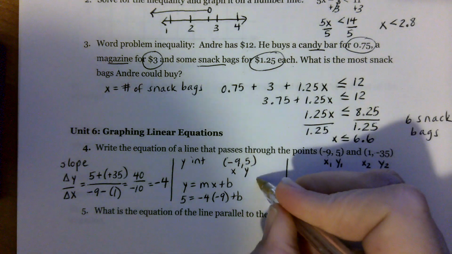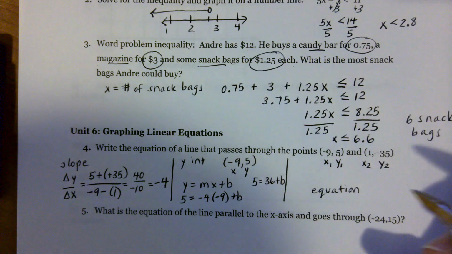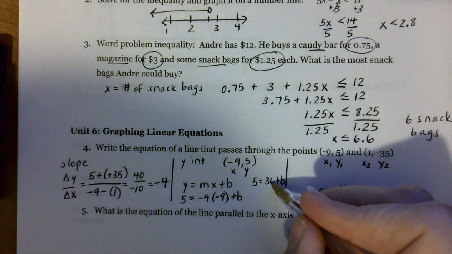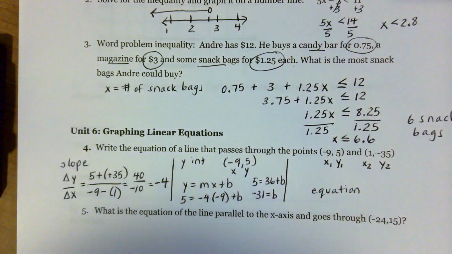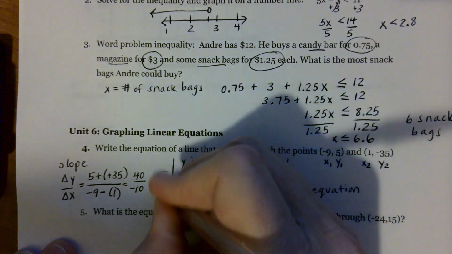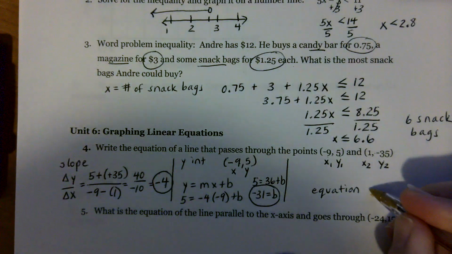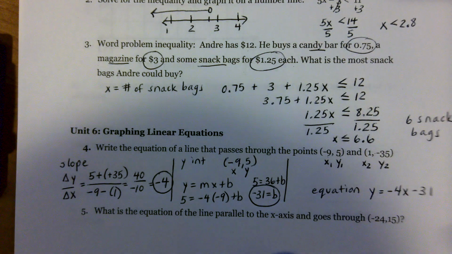So this gives me 5 equals 36 plus b. I subtract 36 from both sides. I get negative 31 as b. So my y-intercept is negative 31. My slope is negative 4. And my equation is y equals negative 4x minus 31.